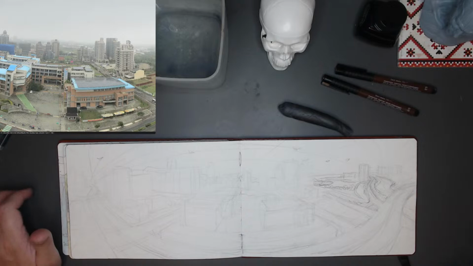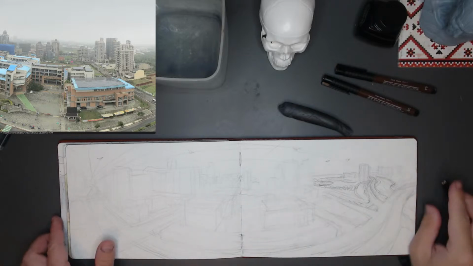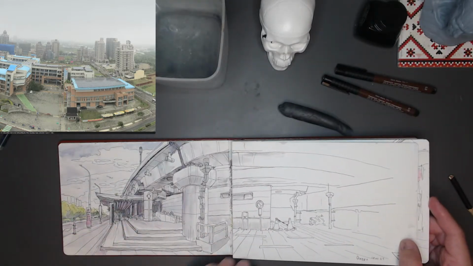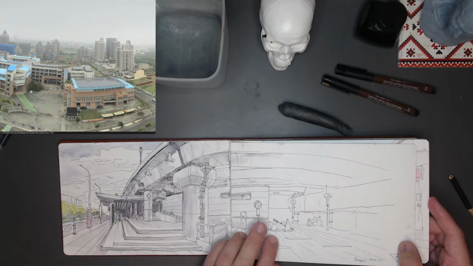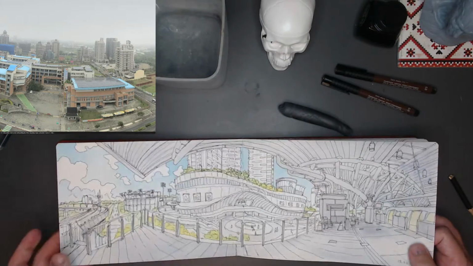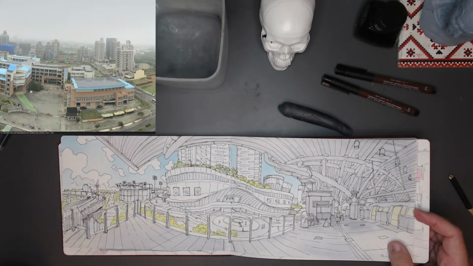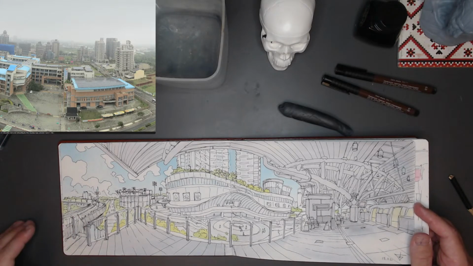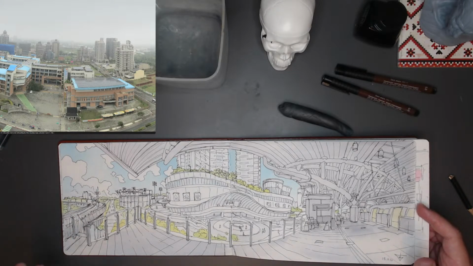Mashek asks how much time it takes to finish one spread page. Well, it depends. Let me show you. This one will take about an hour and a half maybe. It depends on the amount of detail and complexity. The more objects you have and the more you are concerned about being correct, or sometimes not correct.